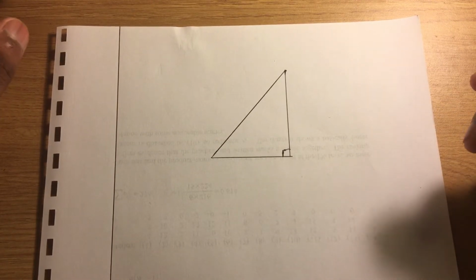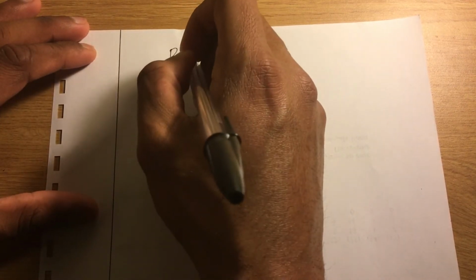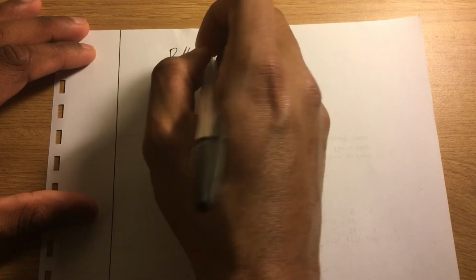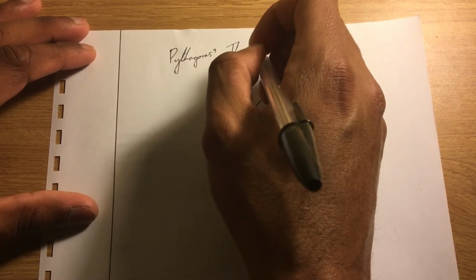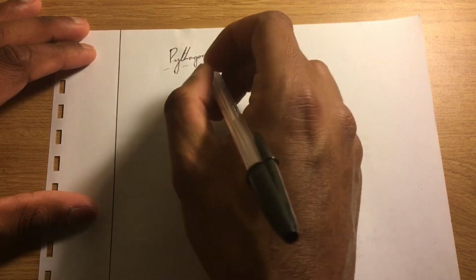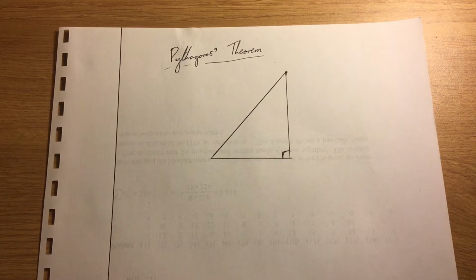Today we're going to be going over the topic of Pythagoras Theorem, which is a very important topic when it comes to GCSE maths. So Pythagoras Theorem is all about right-angled triangles and it fits in with trigonometry.